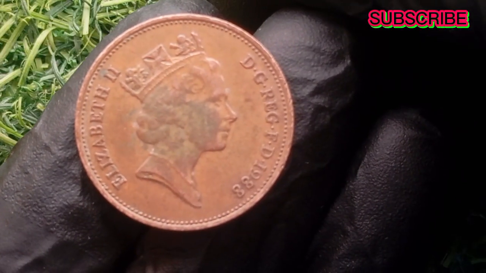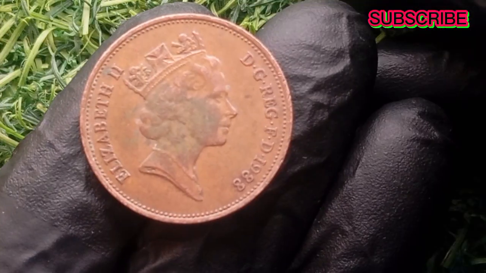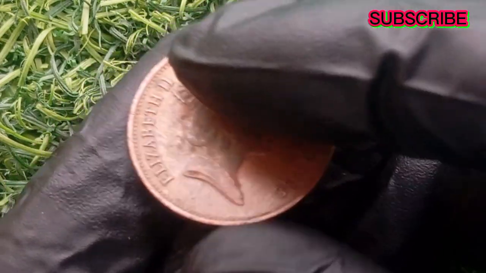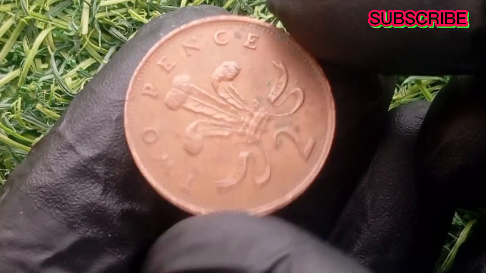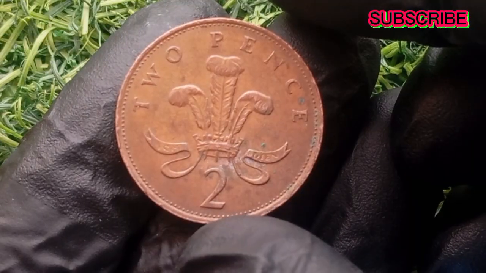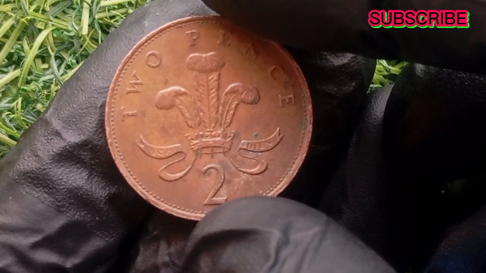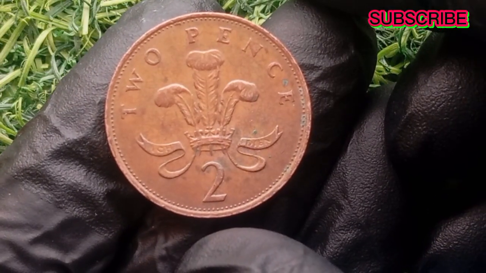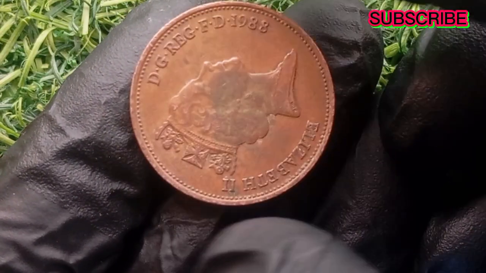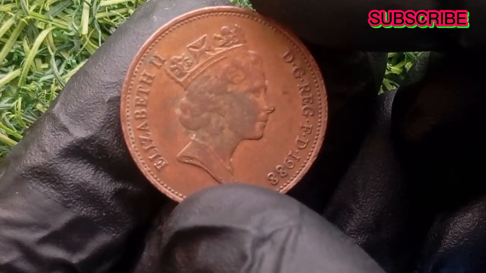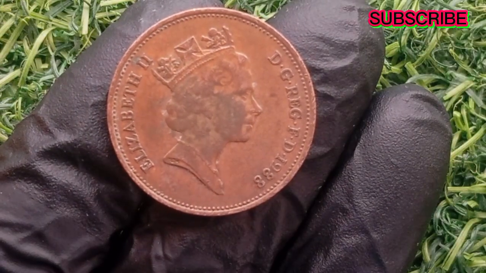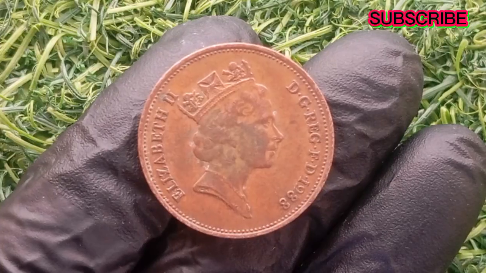Manufacturing process. The minting process in 1988 involved metal strip production, blanking, cutting round discs, annealing, milling, marking, striking under high pressure, and quality inspection. Bronze coins have a distinctive warm color and ring when dropped. After 1992, copper-plated steel coins could be distinguished using a magnet.